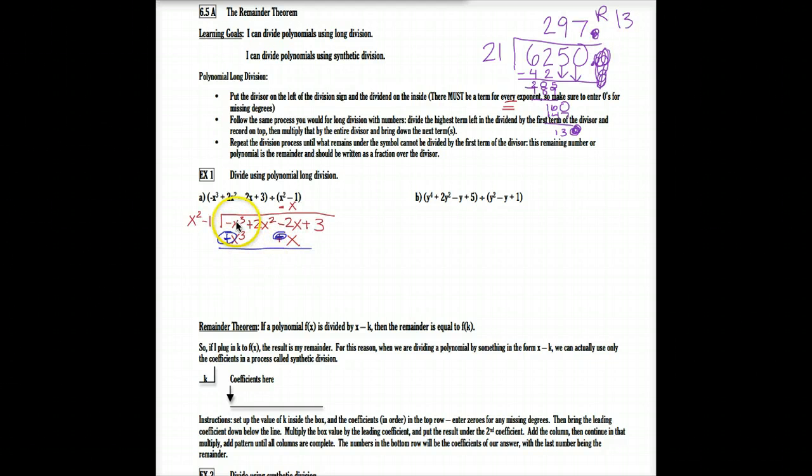So negative x cubed plus x cubed, those cancel. There was nothing here, but I have to add it to the 2x squared. 2x squared plus 0 is 2x squared. And then negative 2x plus negative x is negative 3x. After we subtracted up here, look at the arrow, we brought down the next term. So we'll do the same thing here. And now we repeat the process.